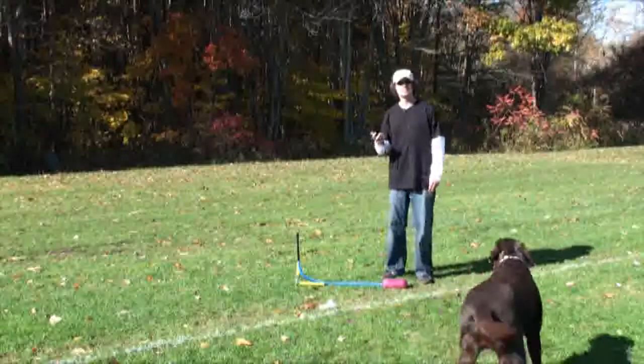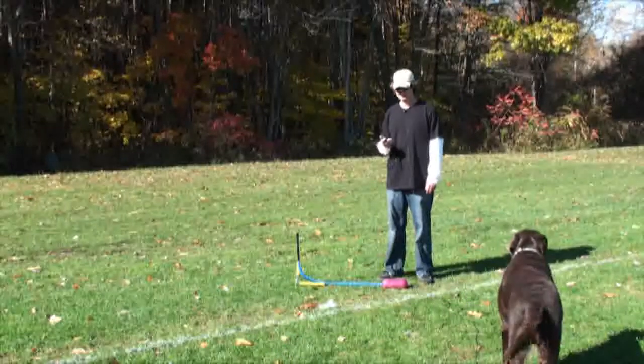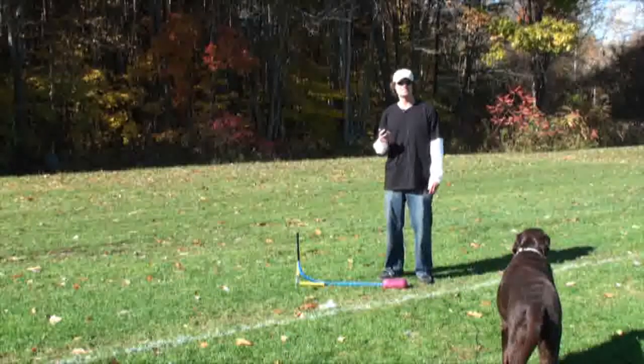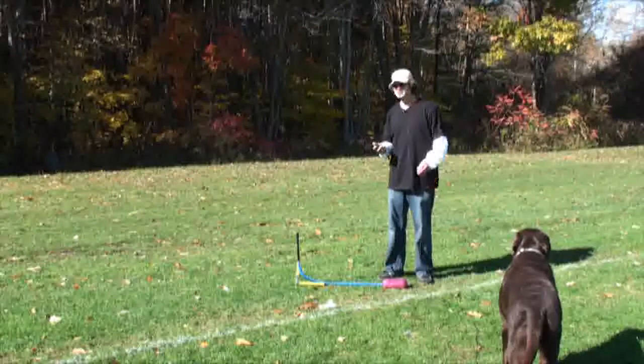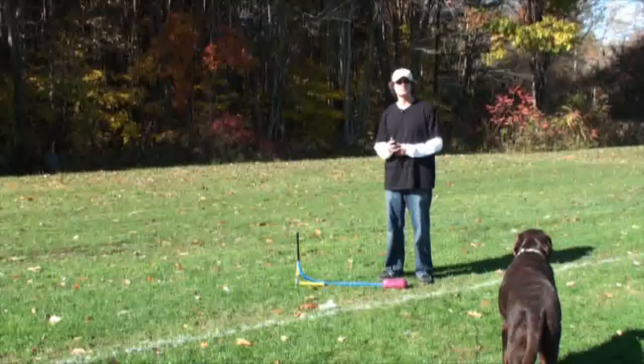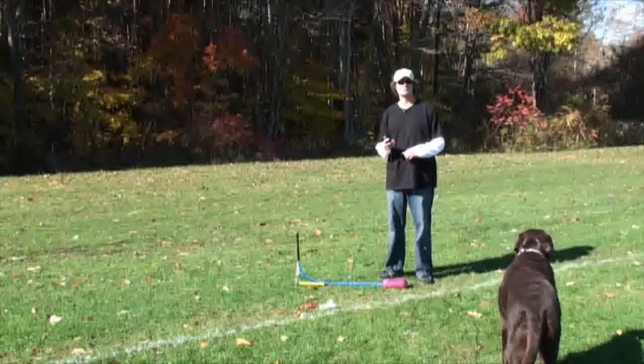A couple things to pay attention to. I'm glad that didn't hit my dog. That came down a little faster than I expected it was going to. The launch speed also, I'm glad that didn't hit either of us because it seemed to take off a little quicker than I was expecting.